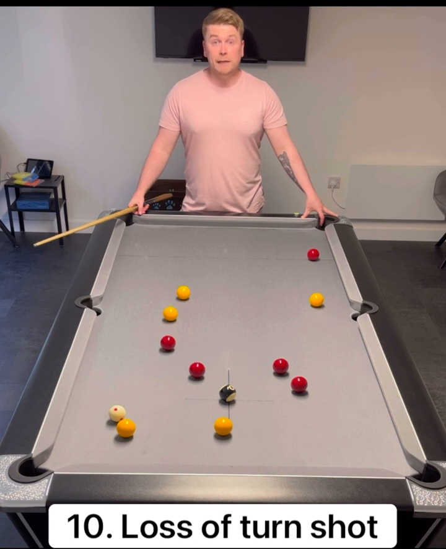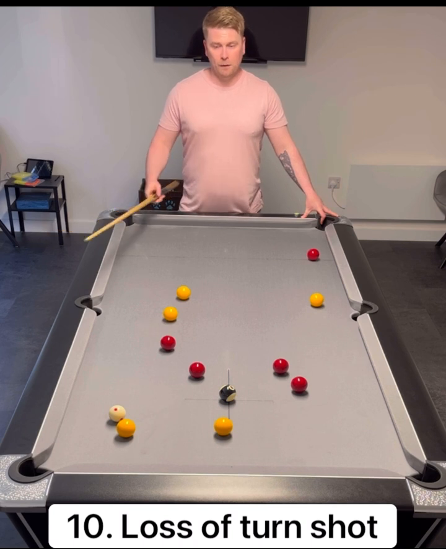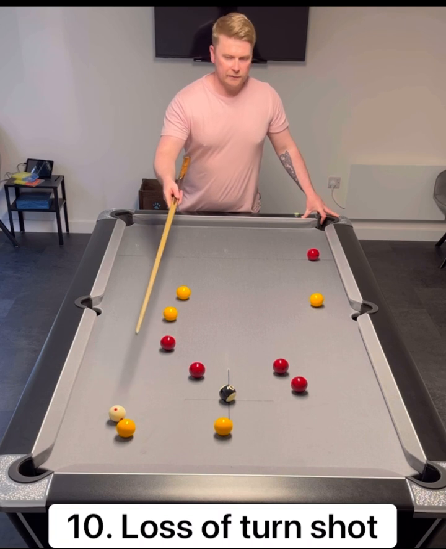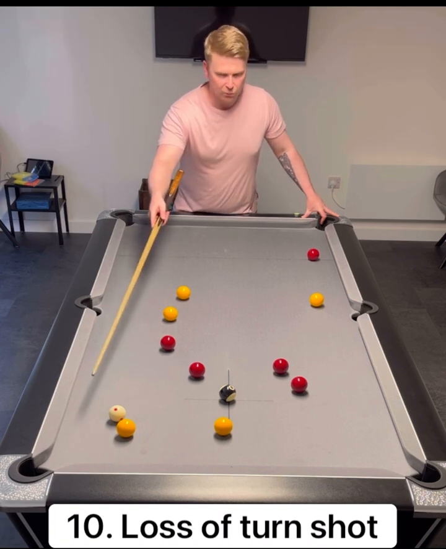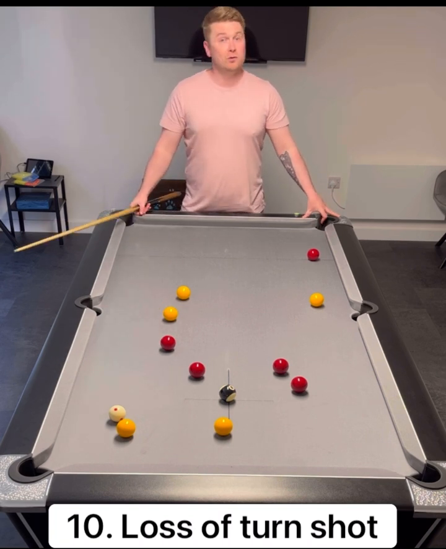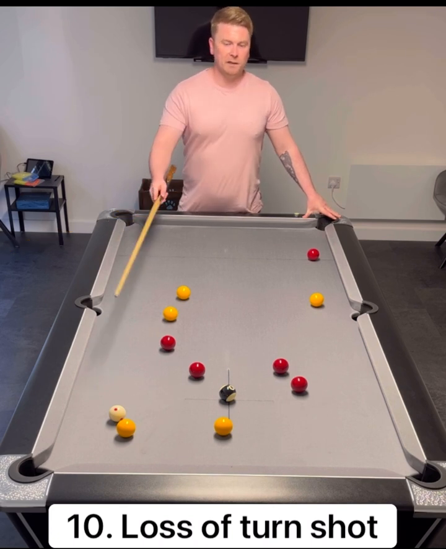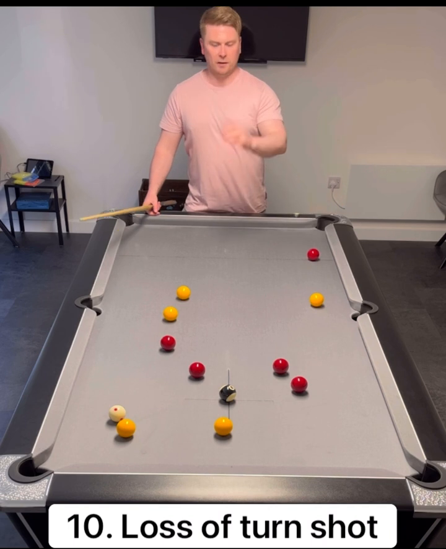Number 10, playing the loss of turn shot. In Blackball Rules, there is no such thing as a loss of turn shot. It's not called that. What I have done there, I have been on yellows. I have clipped my yellow and potted my opponent's red ball. In Blackball Rules, that is a standard foul. In which case, my opponent would receive 2 shots, 1 free shot and 1 visit. They can play the white from where it lies, or they can lift it up and play it from behind the baulk line.